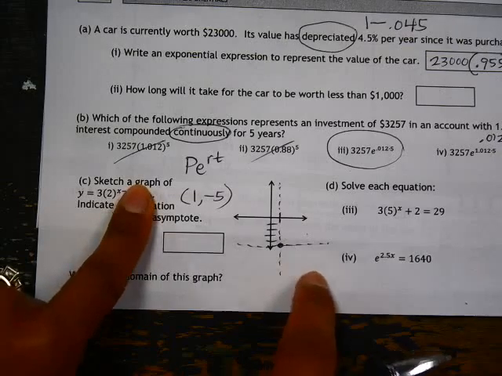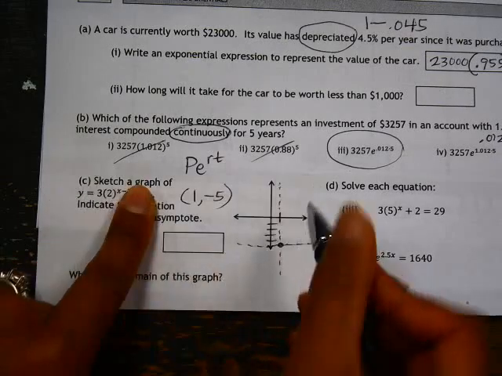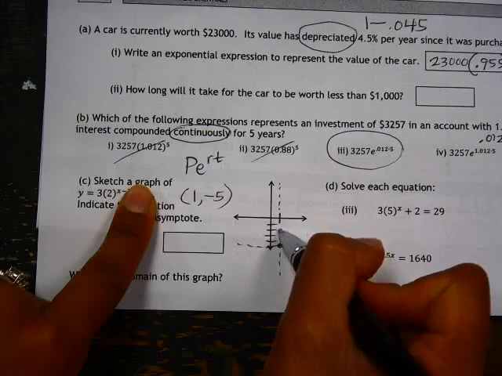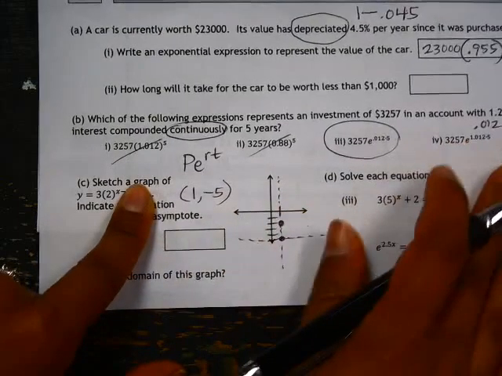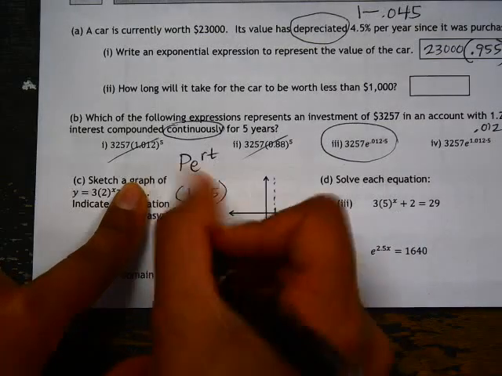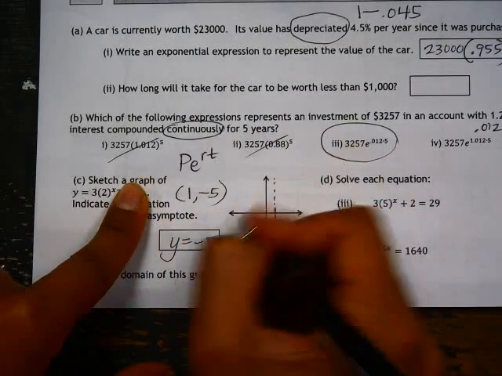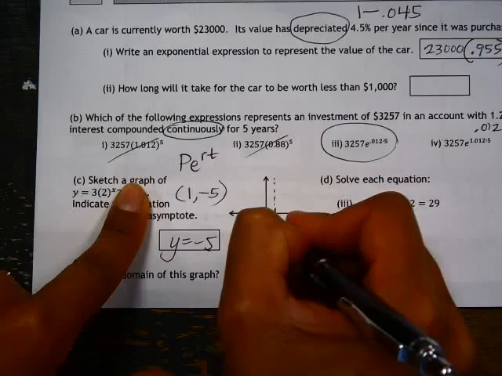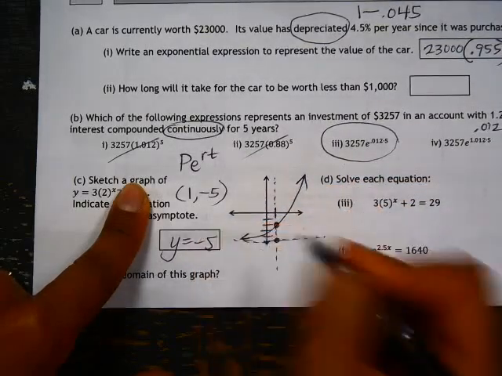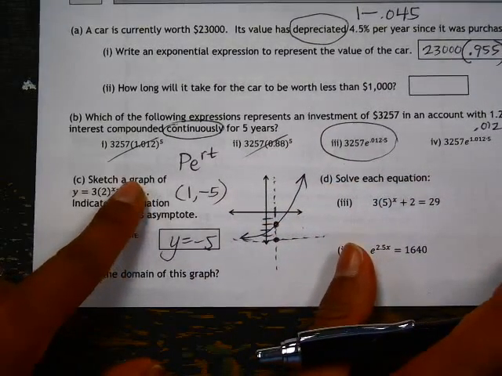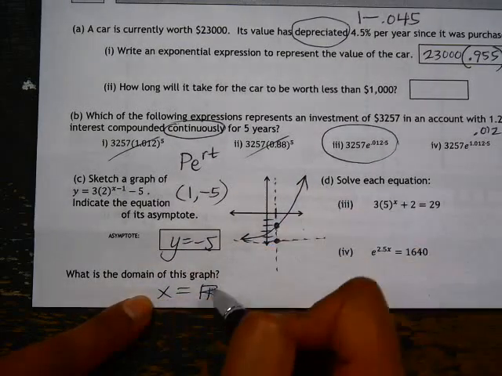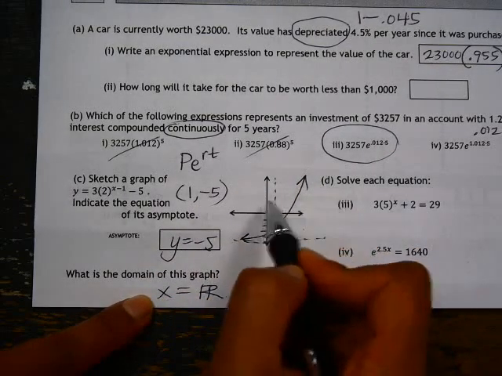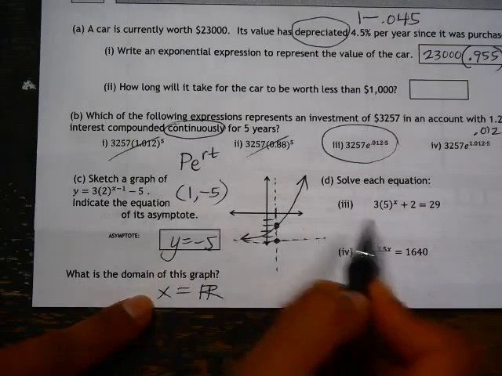3 times 2 to the x has a starting value of 3. So from this point, I'm going to go up 3. And the 2 is the multiplier, so this graph is increasing with y equals negative 5 as the asymptote, or where the graph is approaching. The domain of this graph is x is all real numbers because the graph is going to the right and to the left in the x direction.